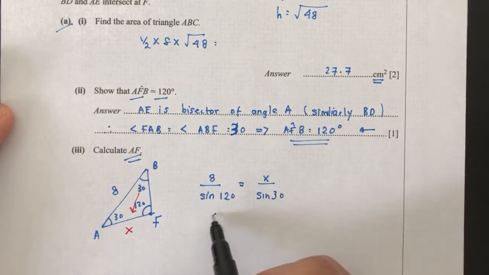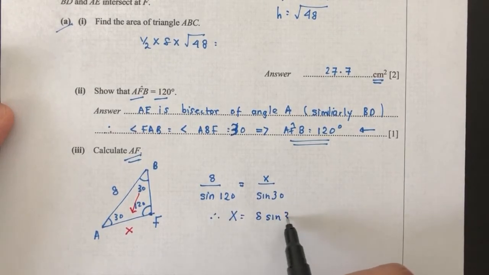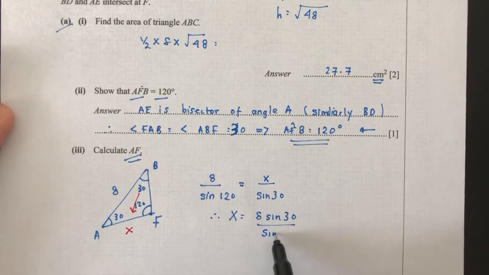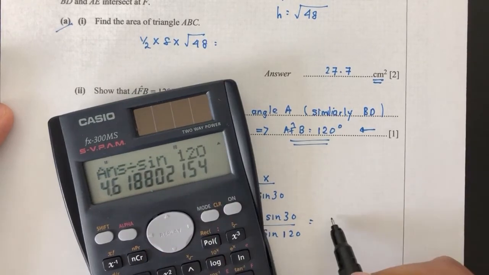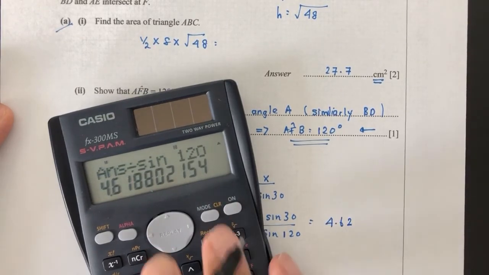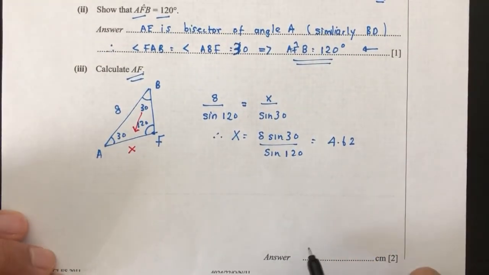To solve for x, we cross multiply. x will be 8 times sine 30 divided by sine 120. So let's do that. That will be 4.62. So the answer here will be 4.62, correct to 3SF.